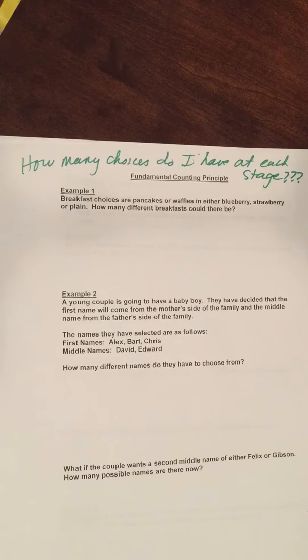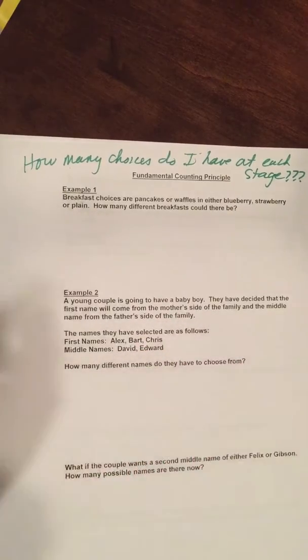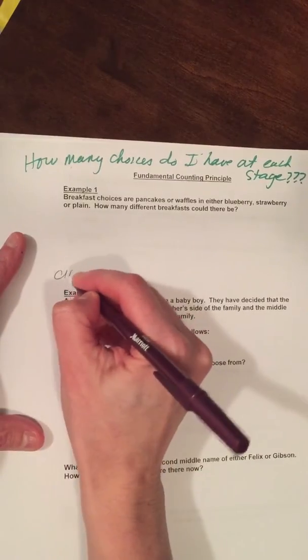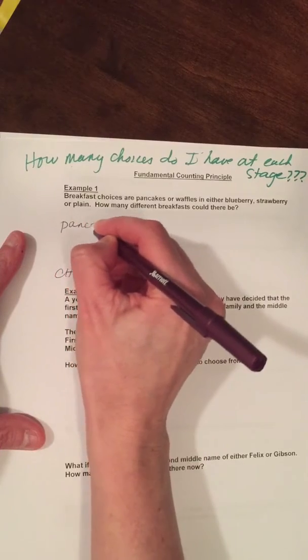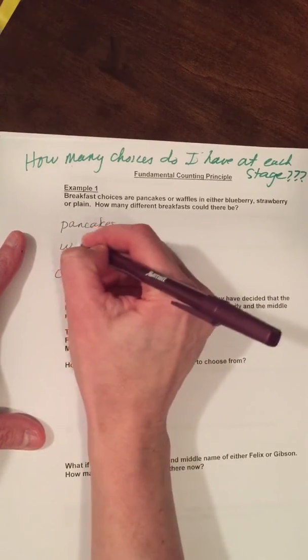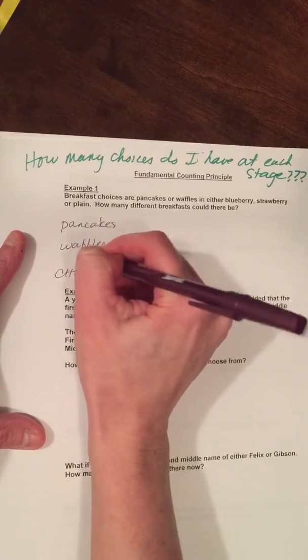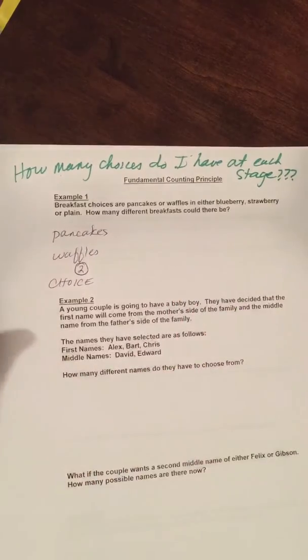So if you think about it from my perspective, I actually have two choices. My first choice is the type of breakfast. Do I want pancakes or waffles? And I actually have two choices, pancakes or waffles.